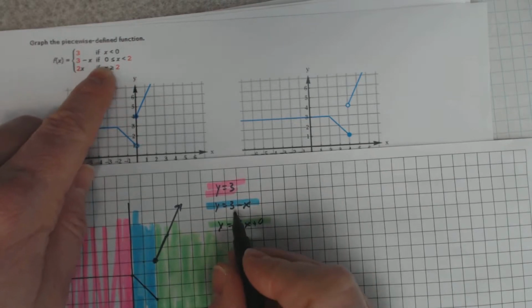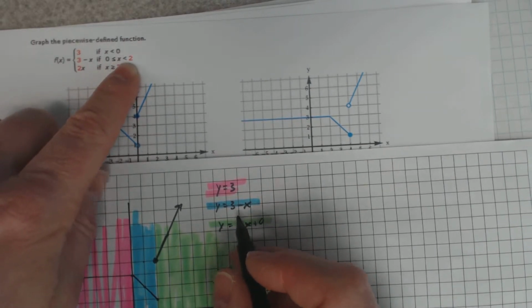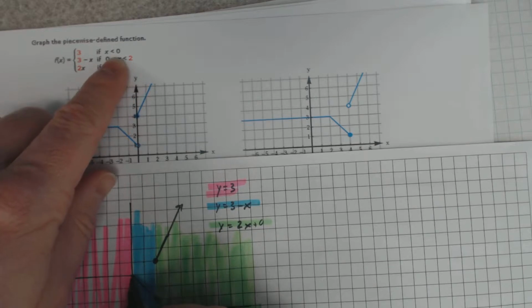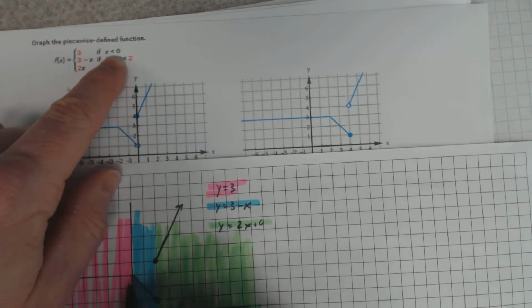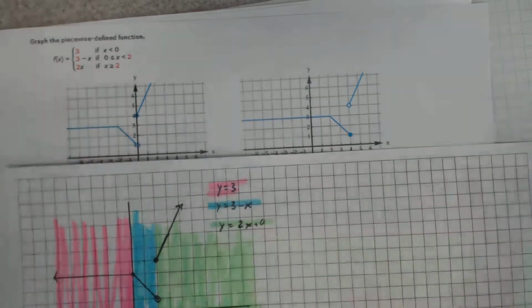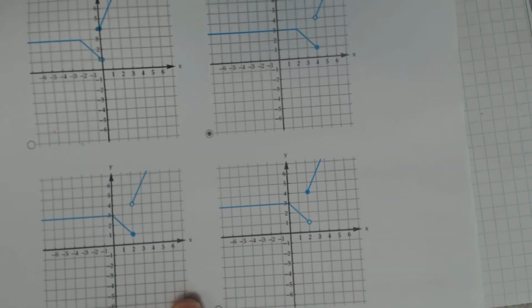And then this blue in this region here, from 0 to 2, see how there's a less than 2 here? So we're going to put an open dot there. And then over here, you've got a closed dot at 0 and then an open dot at 0. So it's like it fills itself in, so there's nothing there. So I would have picked this one.